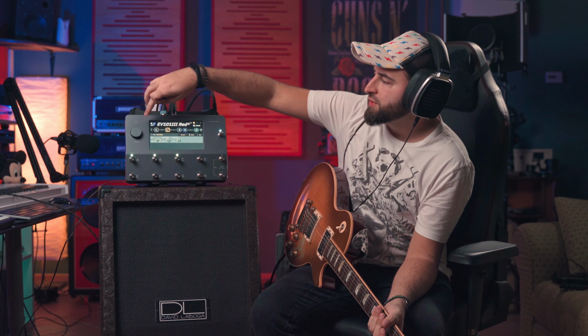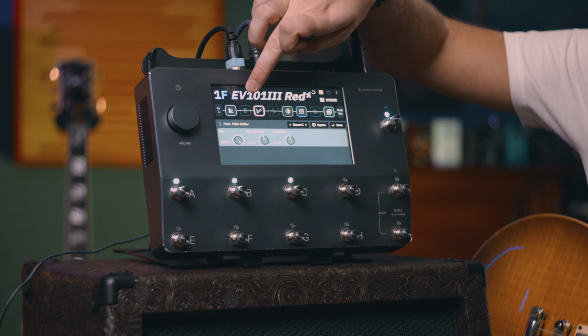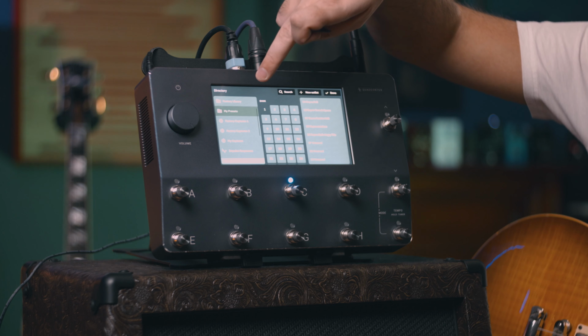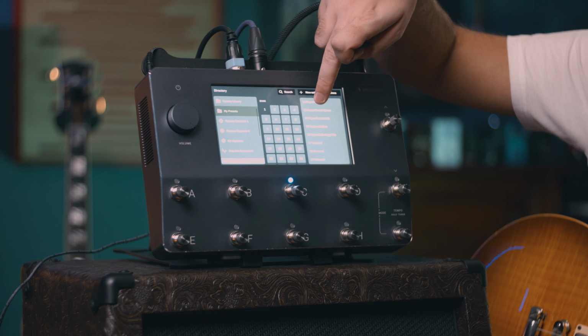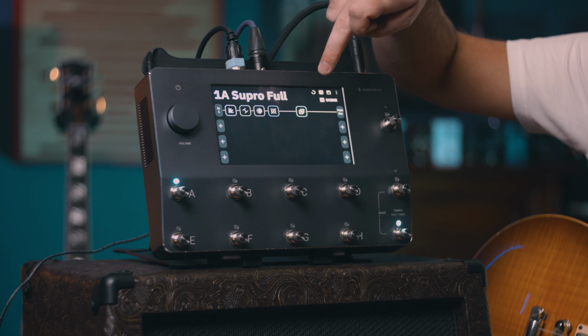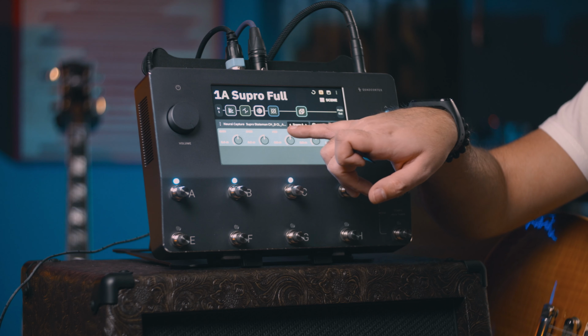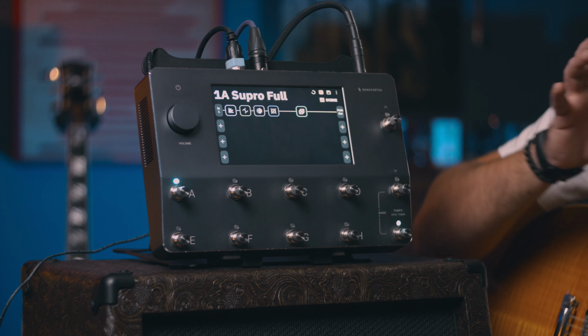Okay, let me also show you some of my captures, some of my presets. So let's listen how this Quad Cortex will sound with captures. So let's go to here. Let's go to my presets, and I can show you maybe the Supro full, which is the preset with this. This is a capture, and this is the capture of my Supro statement with channel B and channel A together.